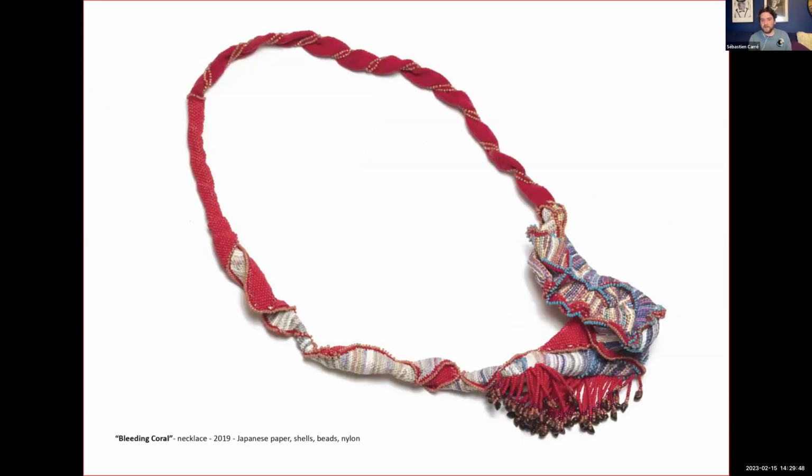These pieces speak about the bleaching of the coral reef, but even when the coral reef gets white, it's still looking like a coral reef. And so we are not really careful about that. And so I decided to show it in red because we are more used to red to symbolize blood.